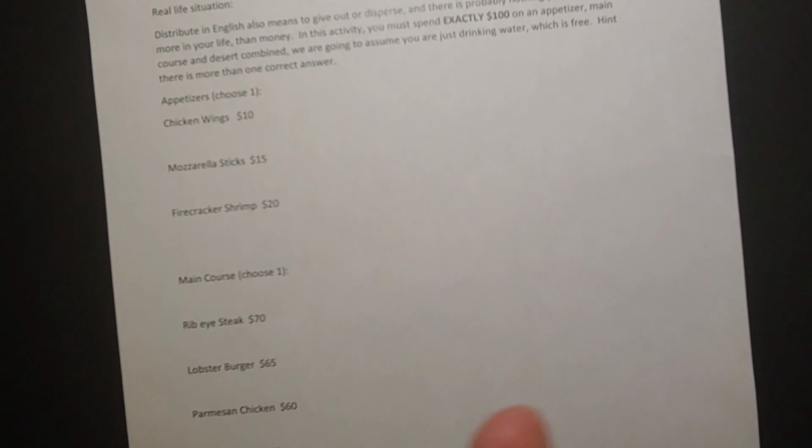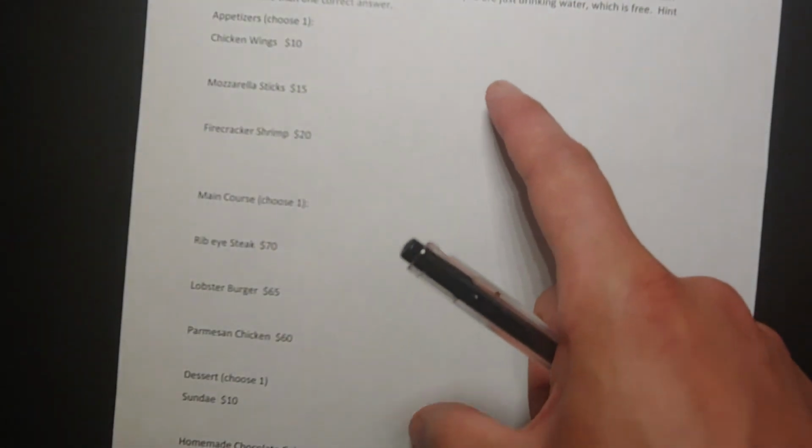And again, remember, when you're done, take that photo and email it to me or upload it to Google Classroom. And again, I want to see your answer circled, and then the little bit of math that's involved over on the side or on a separate sheet.